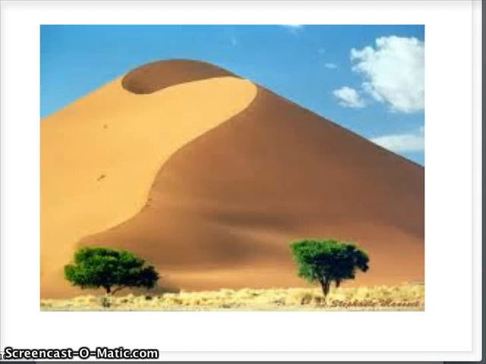Here's another dune, and you can see it just pales the trees that are in front of it. These trees just look like nothing. And you can see it's where the deposit of sand has come from this windy area.